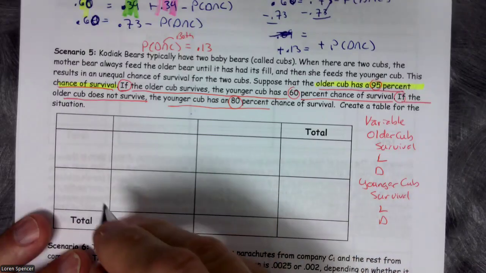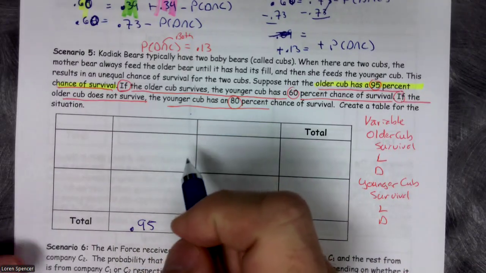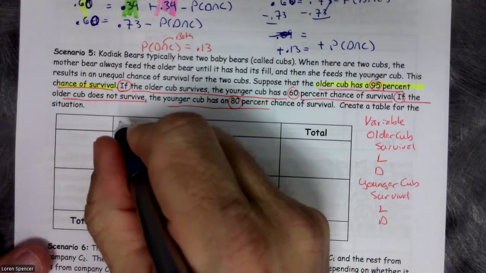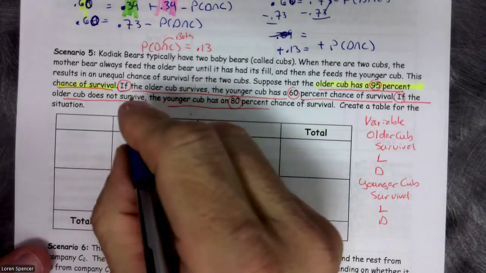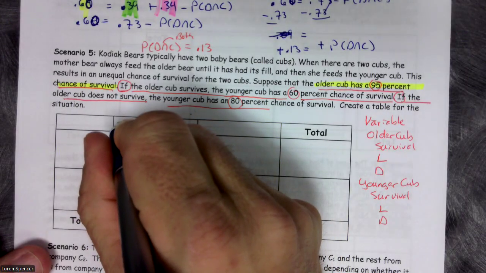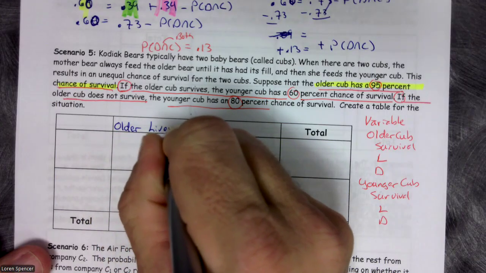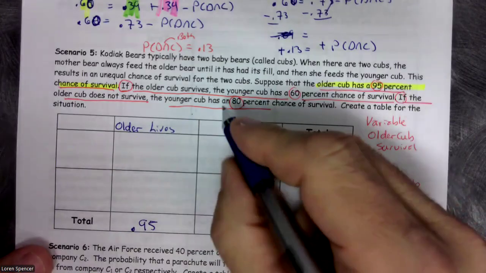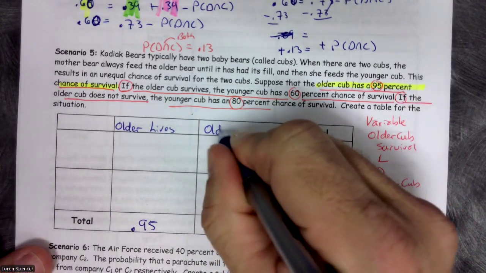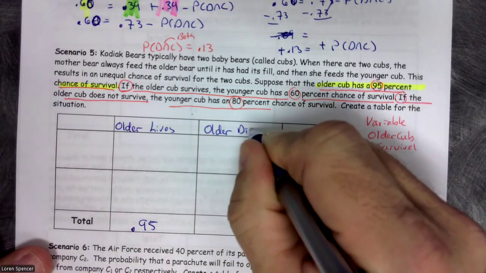And this means, if that's the older cub survival, we're going to write older lives, and over here, older dies.